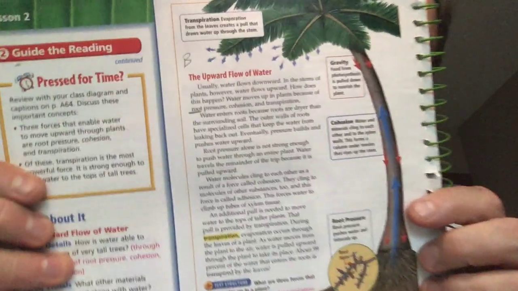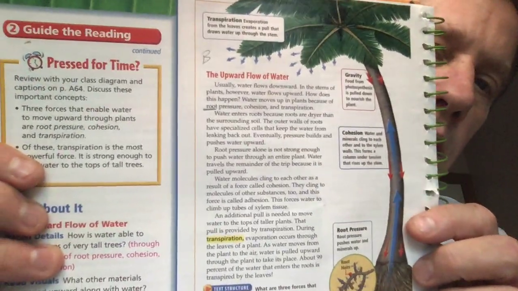Last page. The flow of water, the upward flow of water. Usually water flows downward. In the stems of plants, however, water flows upward. How does this happen? Water moves up in plants because of root pressure, cohesion, and transpiration. Water enters roots because roots are drier than the surrounding soil. The outer walls of roots have specialized cells that keep the water from leaking back out. Eventually, pressure builds and pushes water upward.